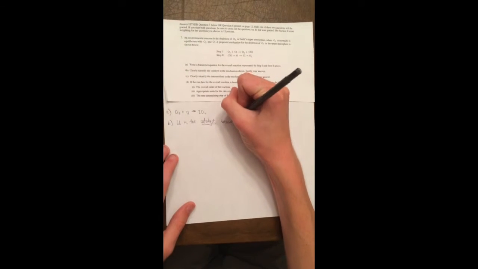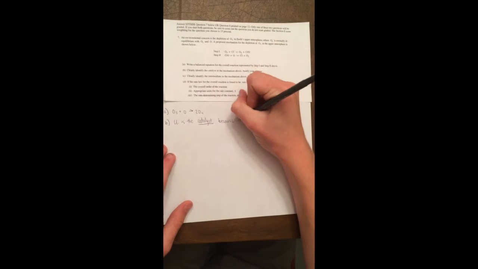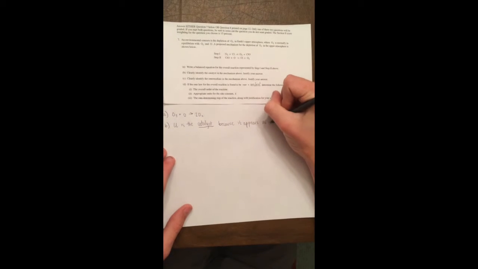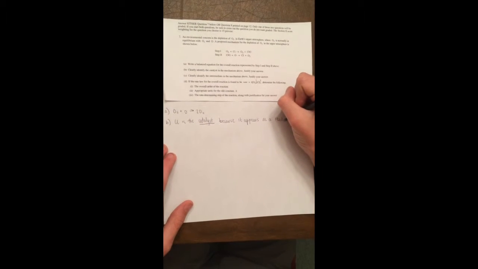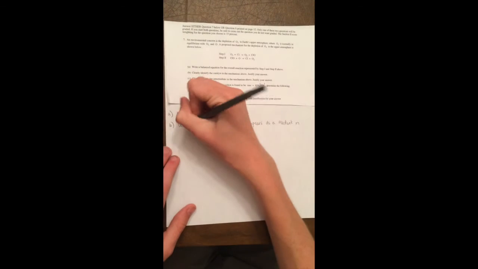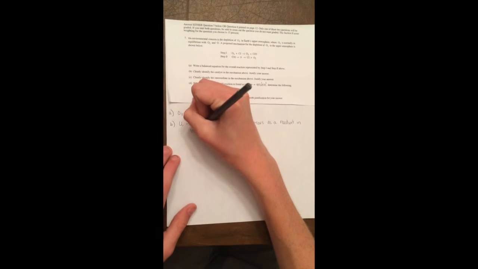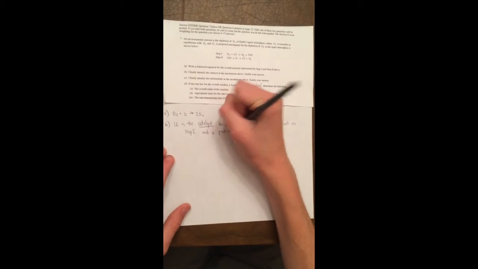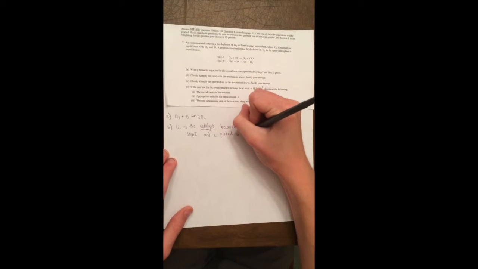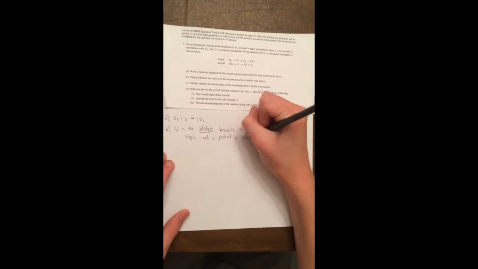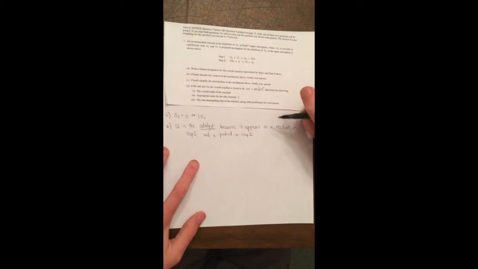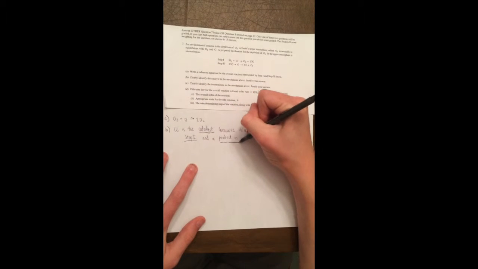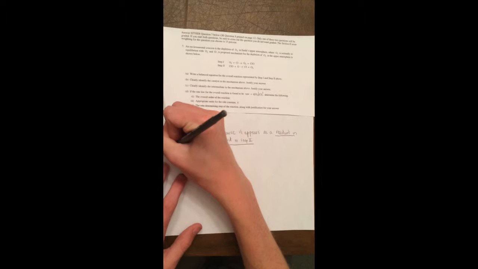Because it appears as a reactant in step 1 and a product in step 2. Now you always want to remember, catalyst: reactant in step 1, product in step 2. Alright, now C.